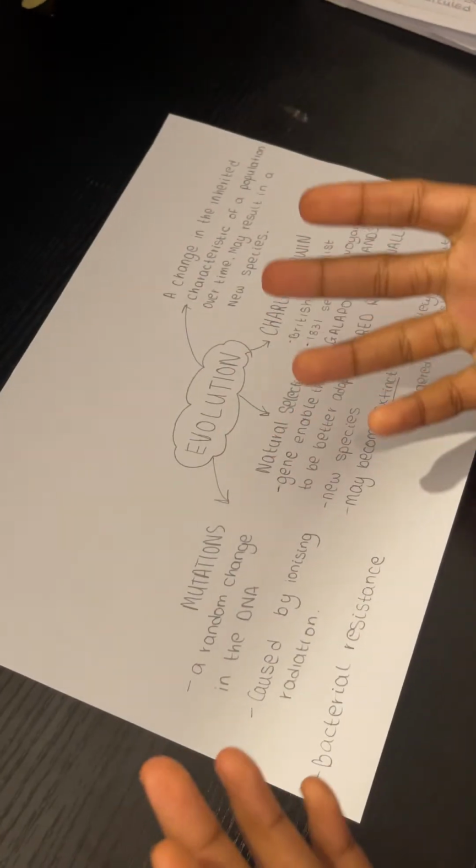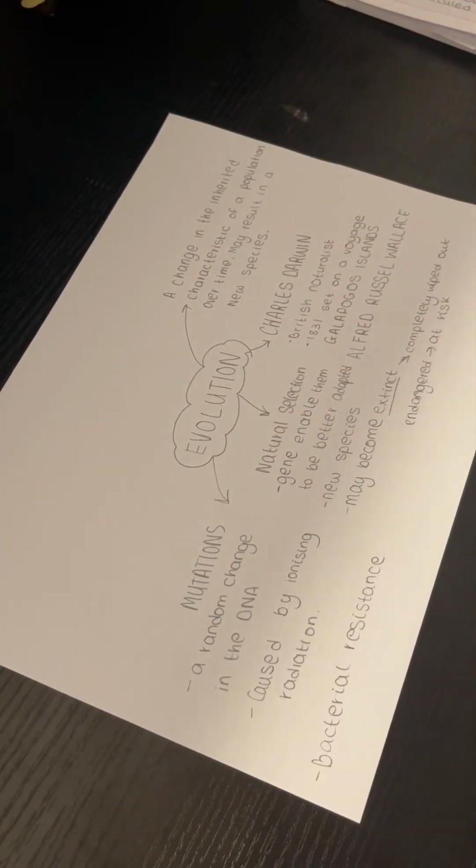Now we're going to move on and talk about more evidence for evolution. Oh, sorry, I just moved the camera. Yes, when it came up, I just got it.